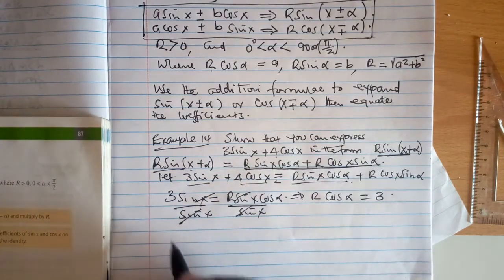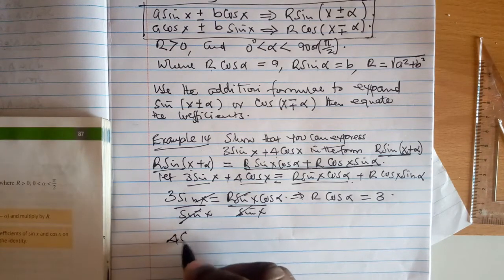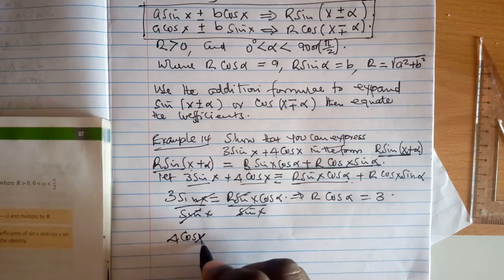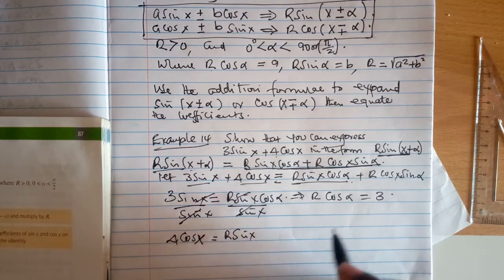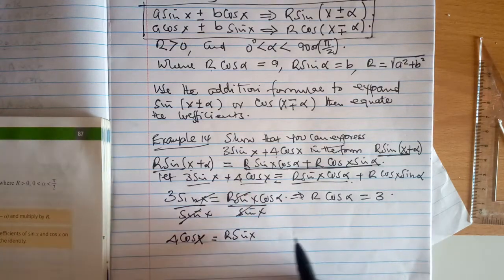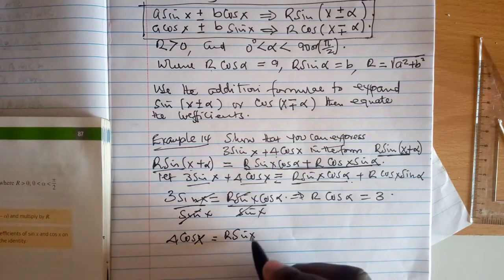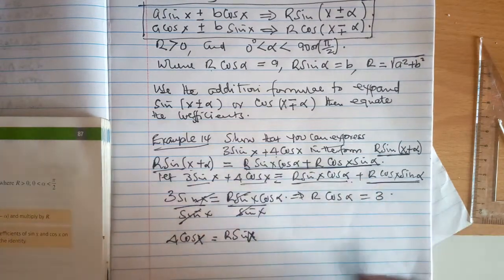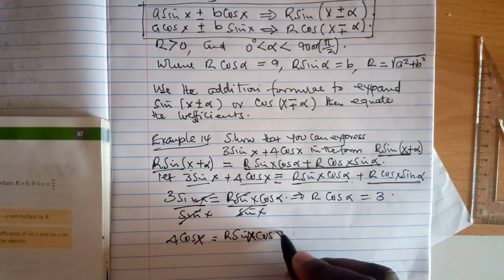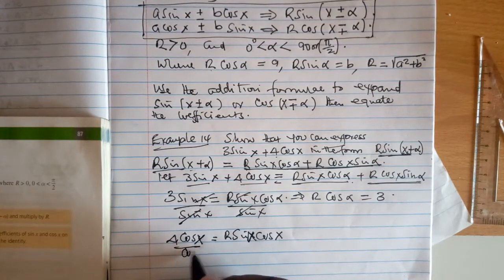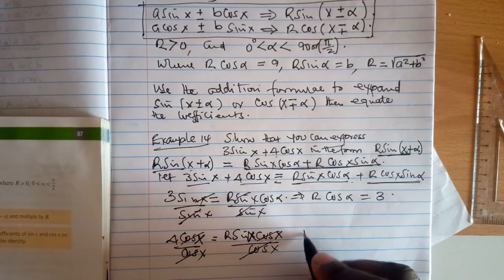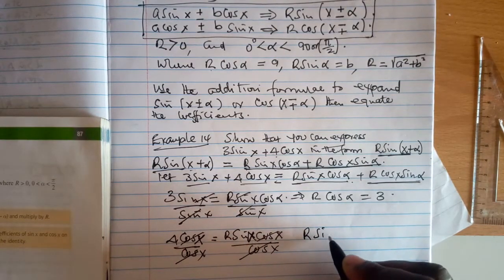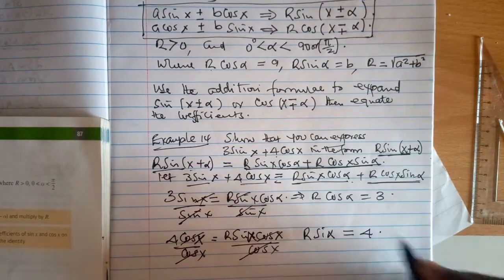Consequently, the second term, 4 cos x, must equal r sine alpha cos x. Dividing both sides by cos x, we have r sine alpha equals 4.